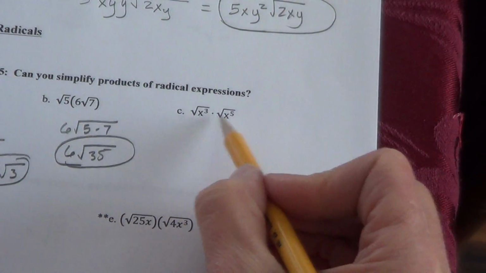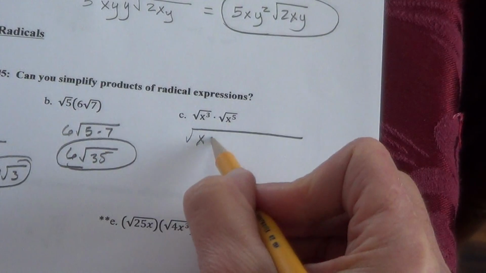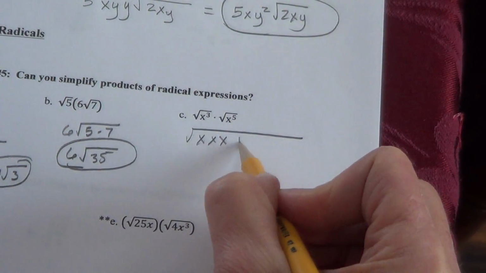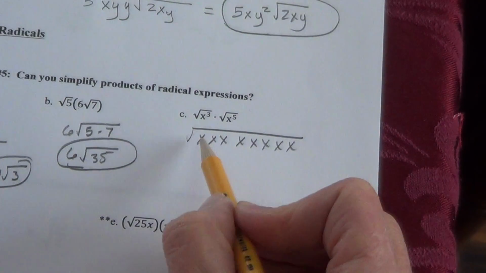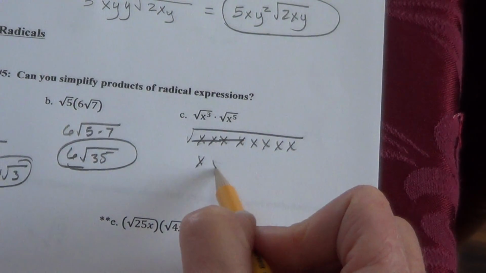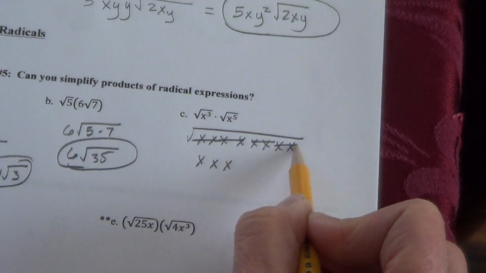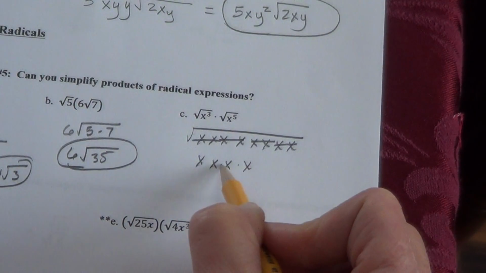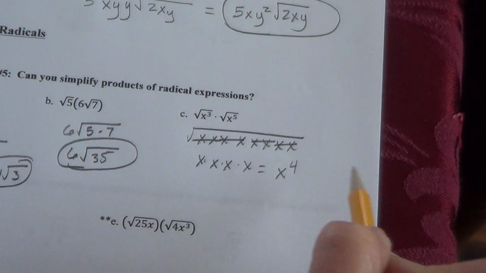On this one, everything's inside a prison, so we'll build one big prison. We have 3 x's there, 5 x's there. These two can get free for 1. Those are free for 1. And those are free for 1. Everybody gets out of prison. So we end up with x to the 4th.